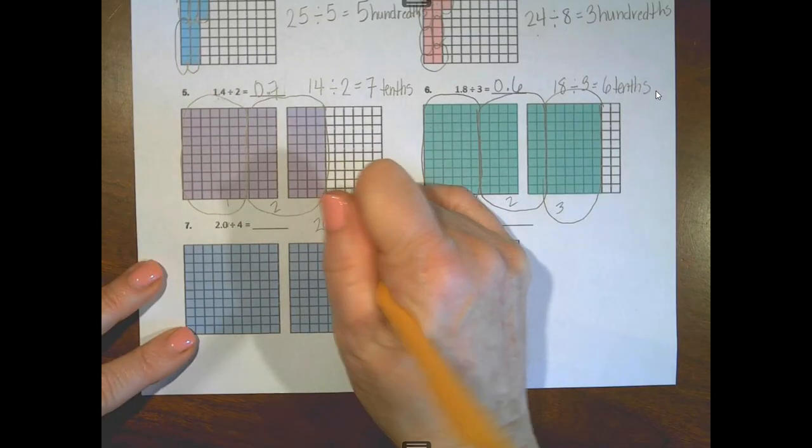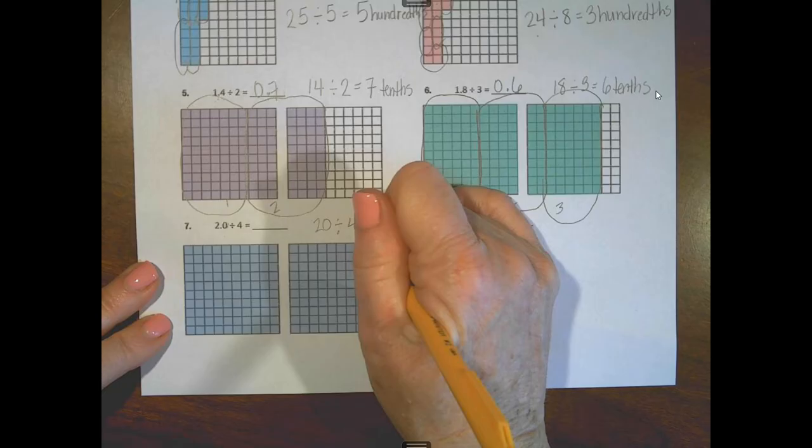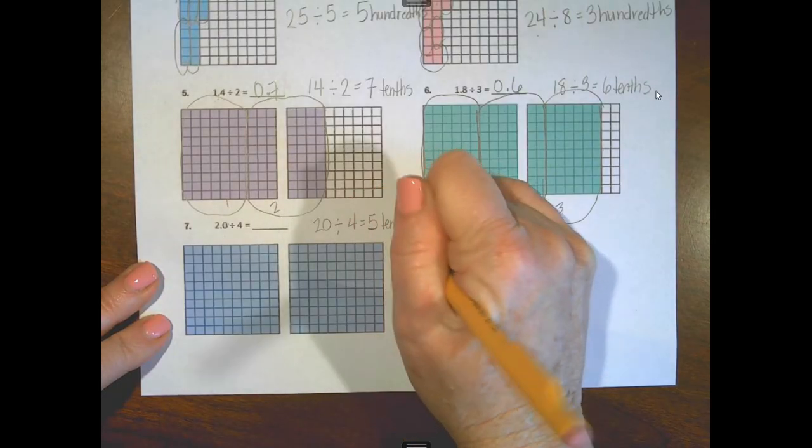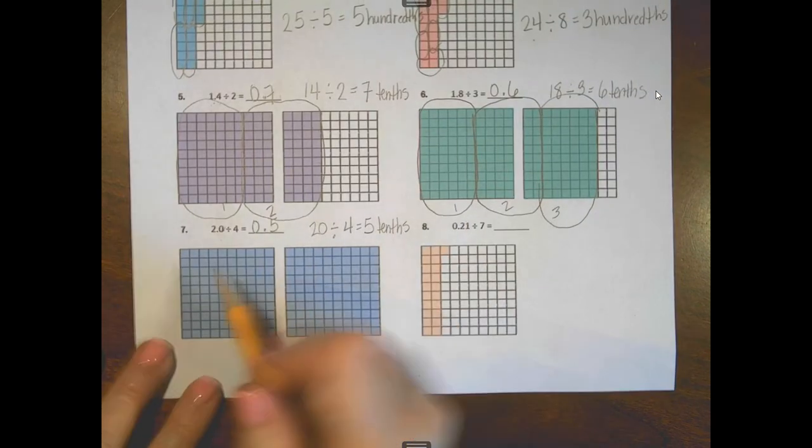And if we divide 20 tenths into 4 groups, and I know it's 20 tenths because there's 10 tenths in one whole, and I have 2 wholes. So 20 divided by 4 would be 5 tenths. Okay, let's check it out.